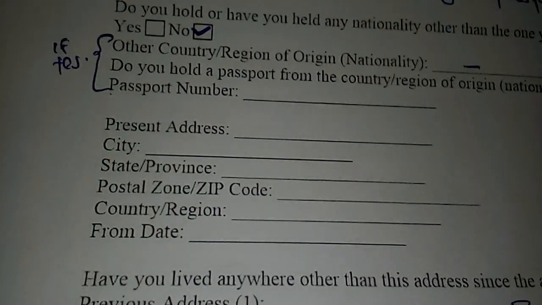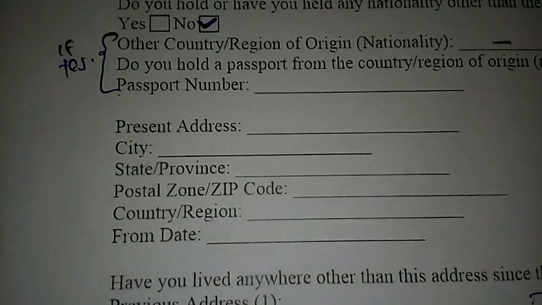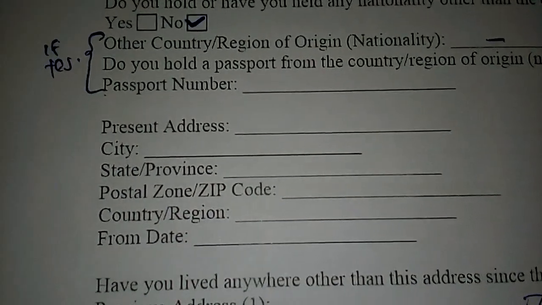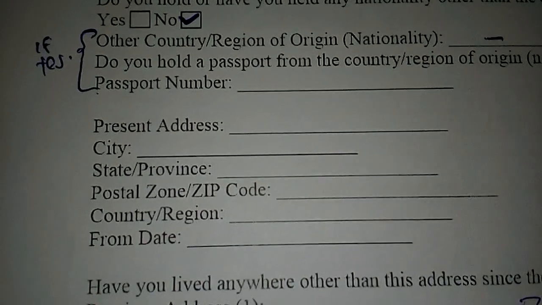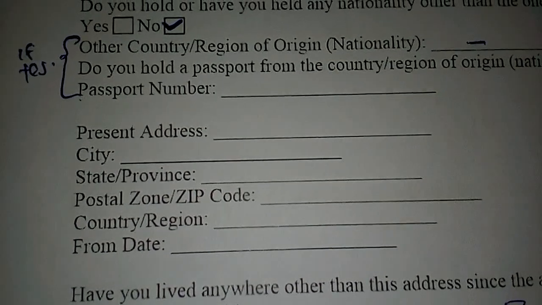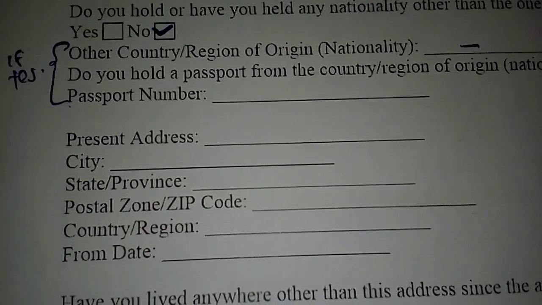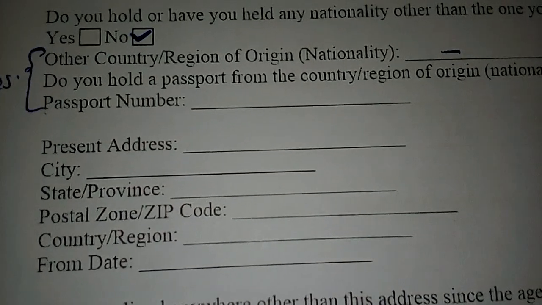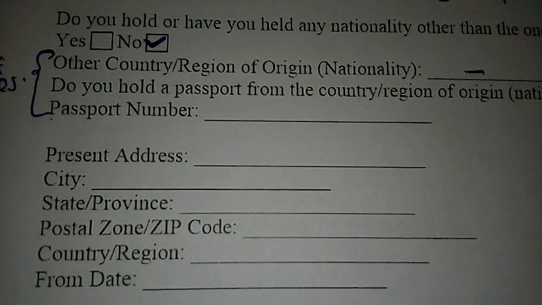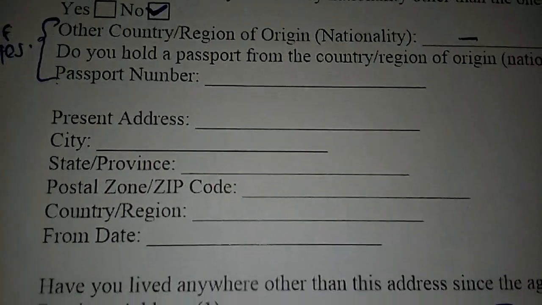Now we move to the next set of questions on our first phase of DS264. That's the personal information page. The present address is the address that you're currently using, the city of that address, the state and the province of that address, the postal zone stroke the zip code of that address, the country or region of that address, and then from date, or like since when have you been using that address. You'll only have to indicate it.